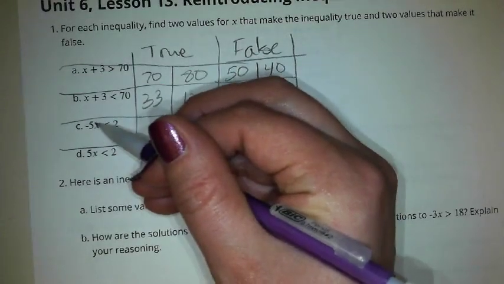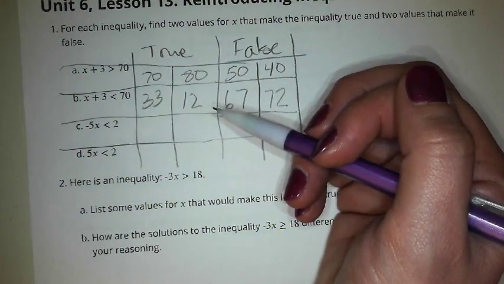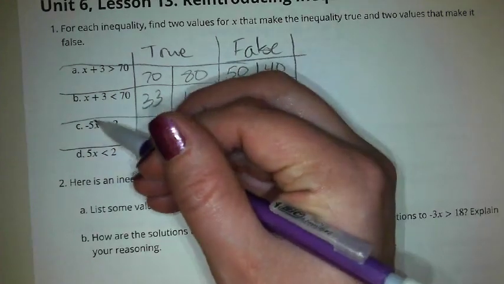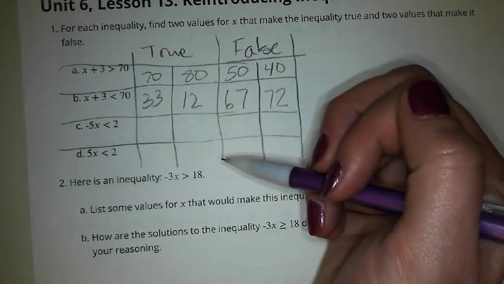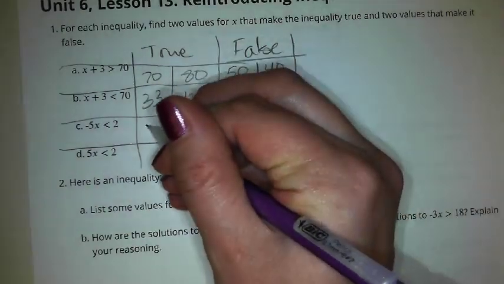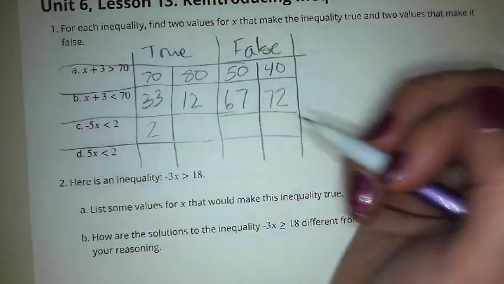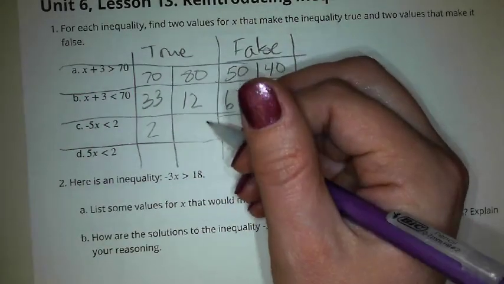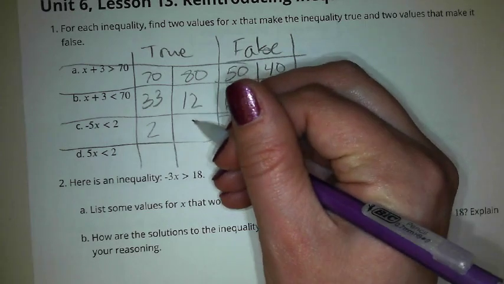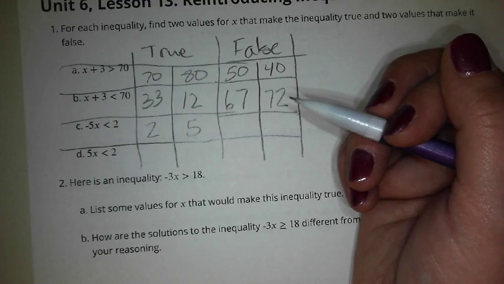This next one, we have negative 5 times x is less than 2. So I'm picking a number times negative 5 to be less than 2. I'm going to pick any positive number here because negative times a positive stays negative. So let's do positive 2. Negative 5 times 2 is negative 10, and that is less than 2. Let's do 5. Negative 5 times 5 is negative 25, and that is less than 2.